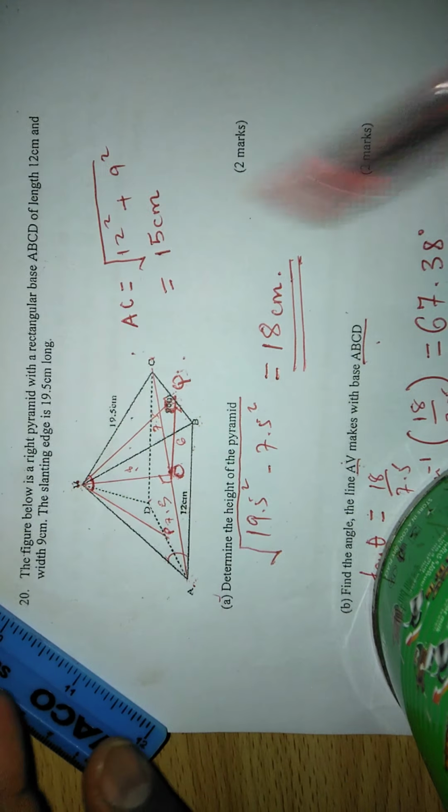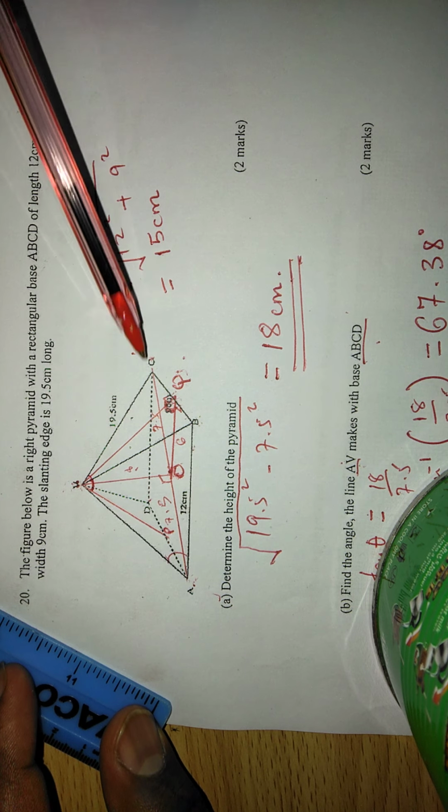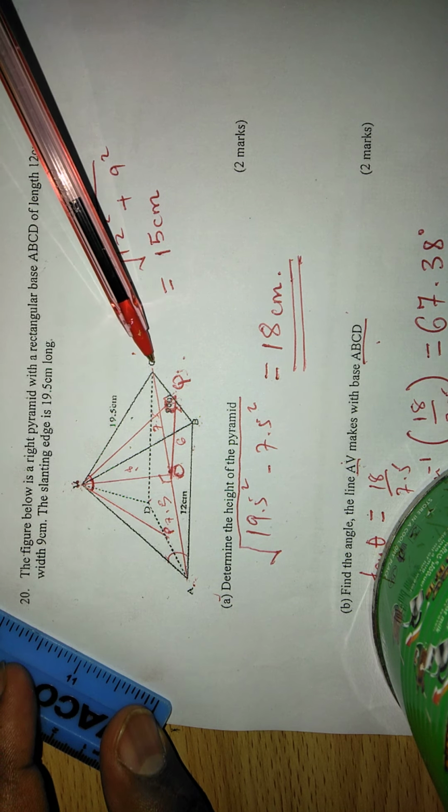Therefore, the bigger angle now between the two planes, VAD and VBC, are having a common angle at the top here. So this will be the top angle between the two given planes.